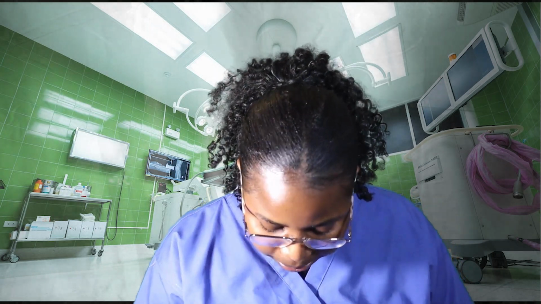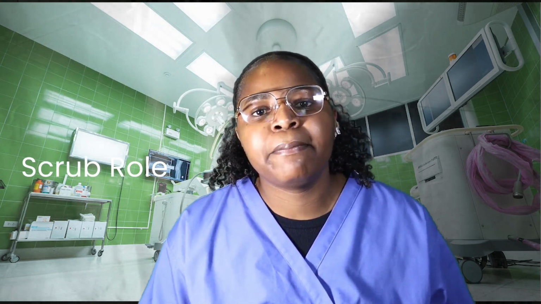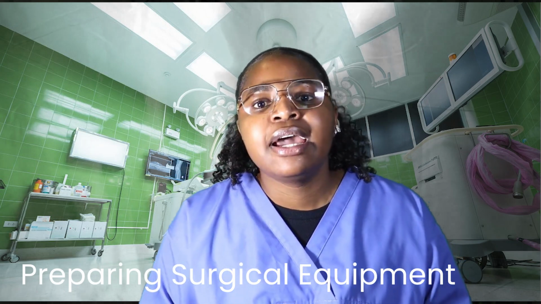Then we have the scrub role. So the scrub role mainly involves you anticipating the needs of the surgeon. So you prepare your kit before the surgery, and this is something we discuss in the WHO, which is basically like the team brief in the morning. This is something we discuss: that we're going to be doing this surgery and we're going to be needing this kind of equipment. So you get your equipment ready, and it's very important to know the surgery and know the steps of the surgery, because obviously if something happens, you need to know what your surgeon is going to need.